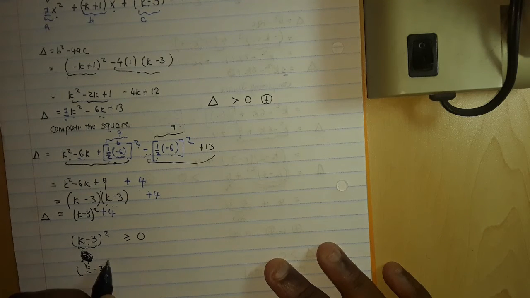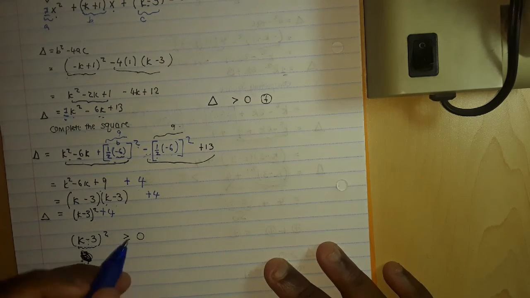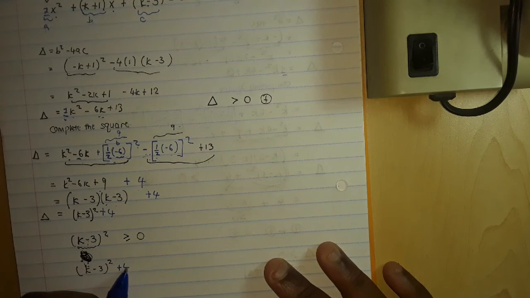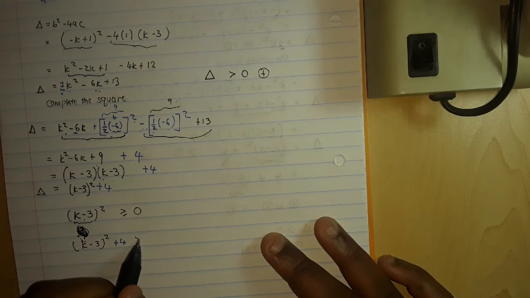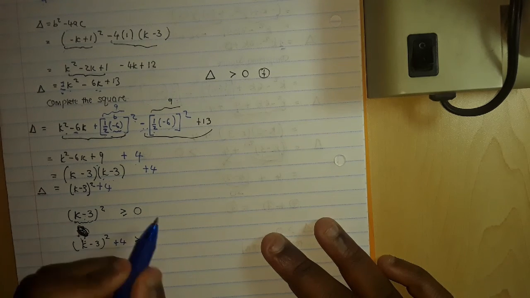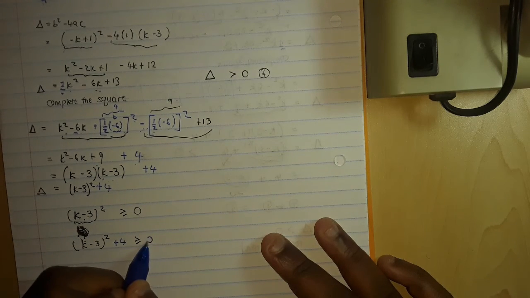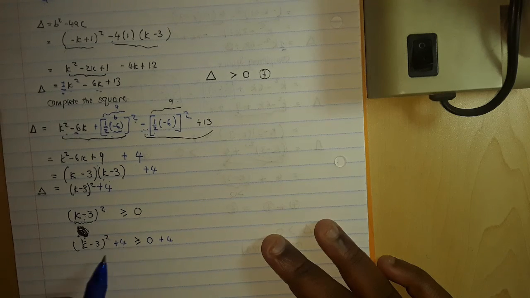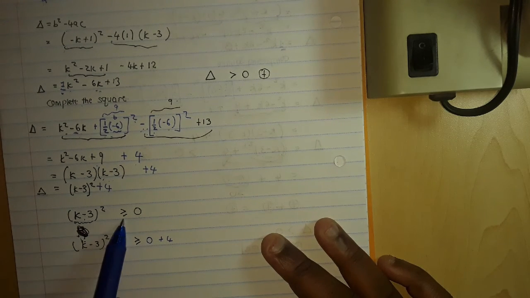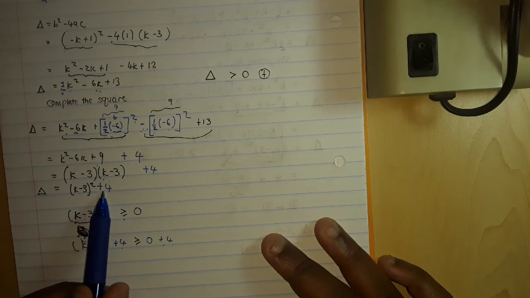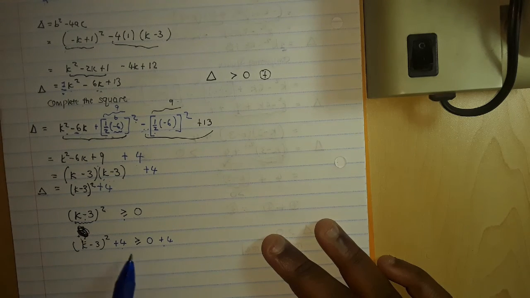If we add 4 to this expression on both sides, remember what we do on the left-hand side, we need to do on the right-hand side. So we add 0 plus 4. What we did basically was write down what we know, that this will always be positive, and then we added 4 on each side. How did we know to add 4? We are trying to form this expression and see what its effect is on the inequality.